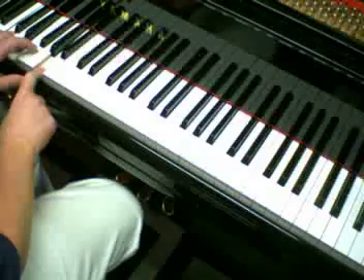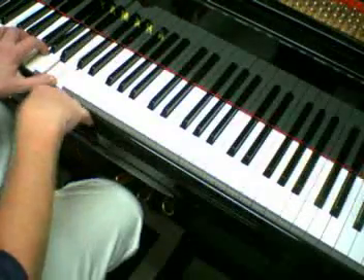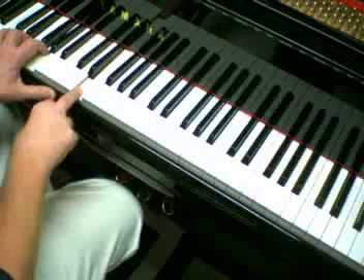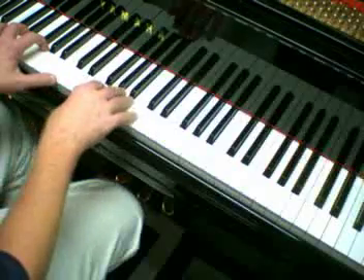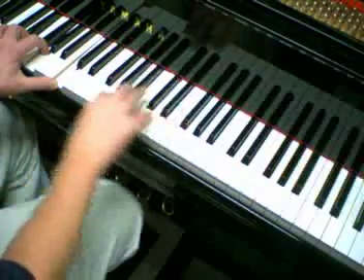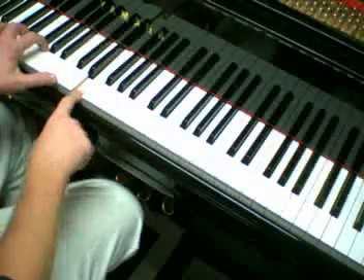Okay, well, the same principle applies. Over A minor, I can play the root, I can play a minor pentatonic over the fifth, and I can play one on the ninth or the second.